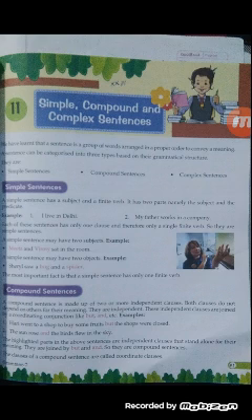Let's see other examples also. Harry went to a shop to buy some fruits. This is one independent clause. And another one, the shops were closed. So here two independent clauses are here. We connect them with the coordinating conjunction but. So now: Harry went to a shop to buy some fruits but the shops were closed.